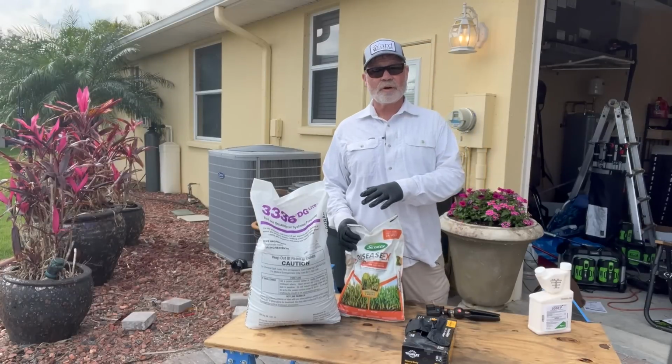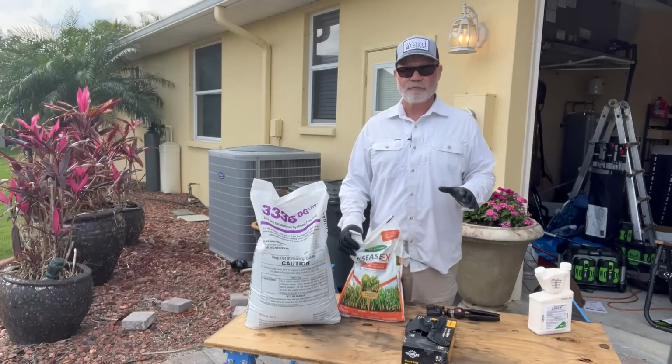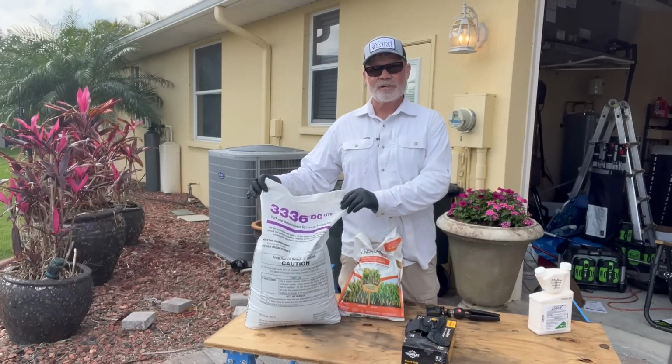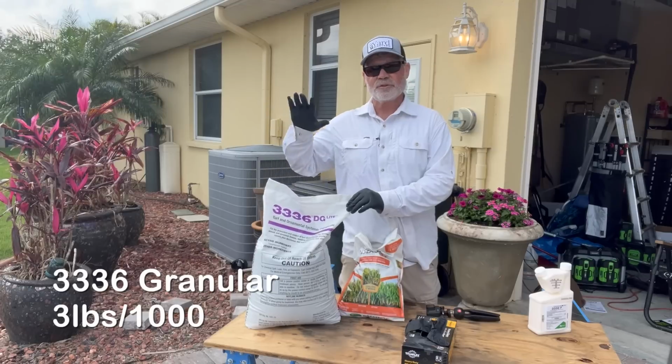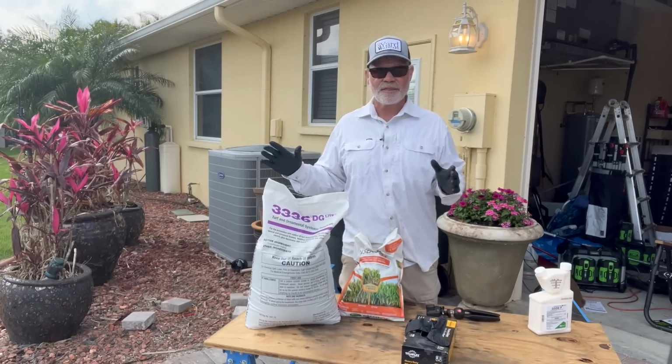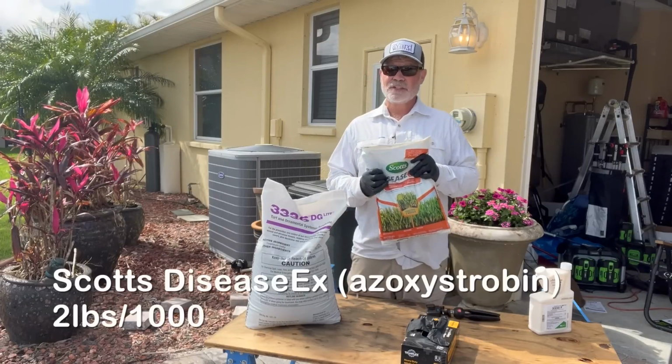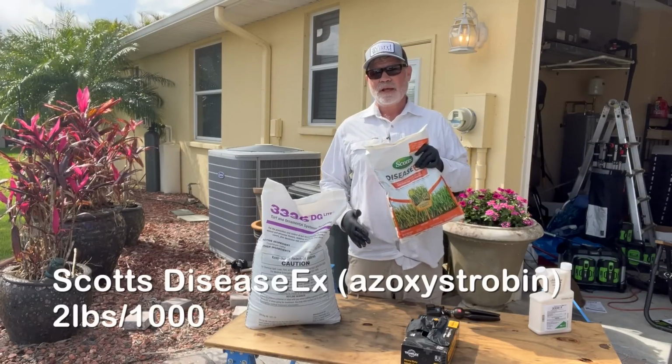And then there's also the granular option, which I think a lot of you will prefer. The 3336 goes down at 3 pounds per 1,000 square feet, so this 30-pound bag would cover up to 10,000 square feet. And then I have a bag of Scott's Disease X here, that's the azoxystrobin, and this covers 5,000 square feet.